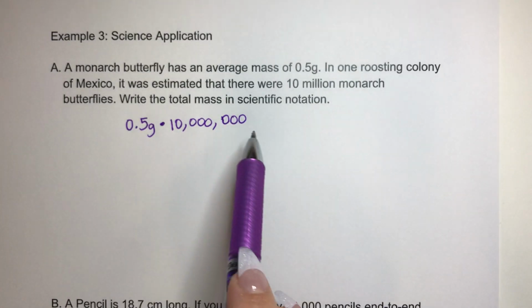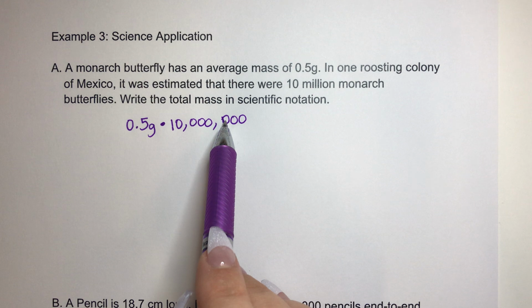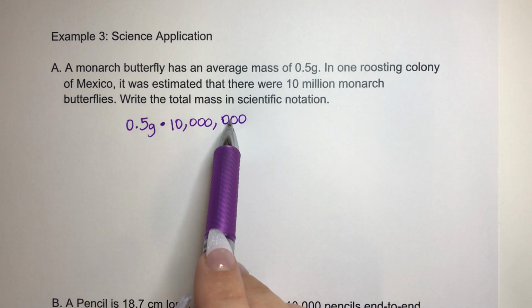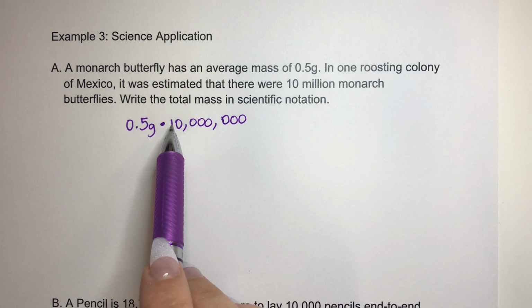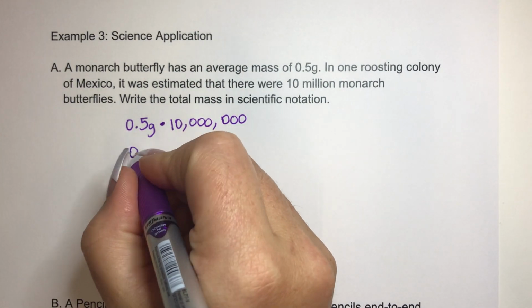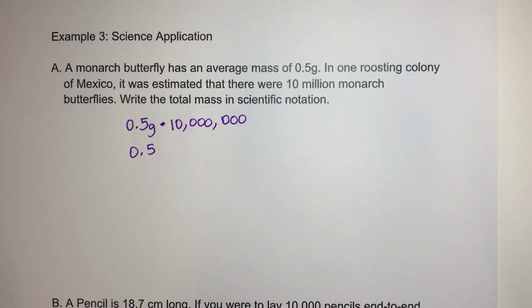The number of zeros is 1, 2, 3, 4, 5, 6, so we move the decimal 7 times. I'm going to write it here: 1, 2, 3, 4, 5, 6, 7.